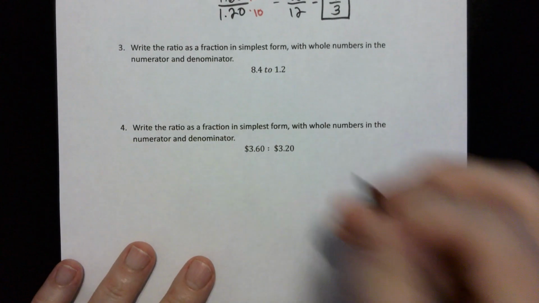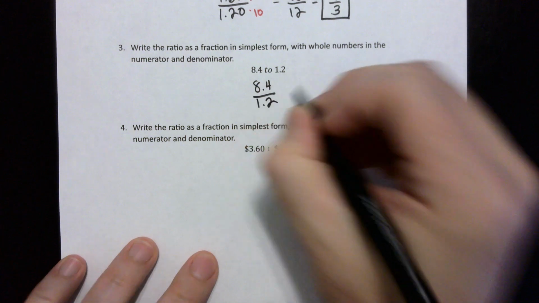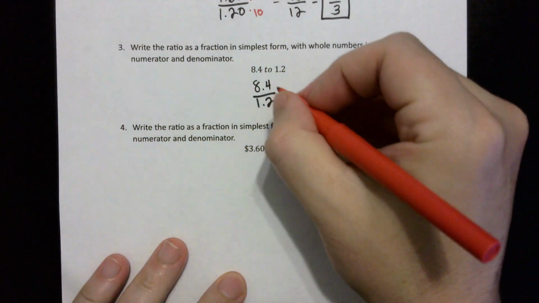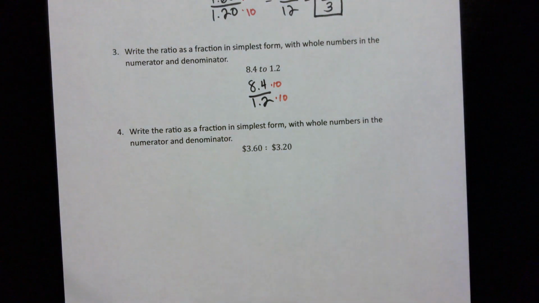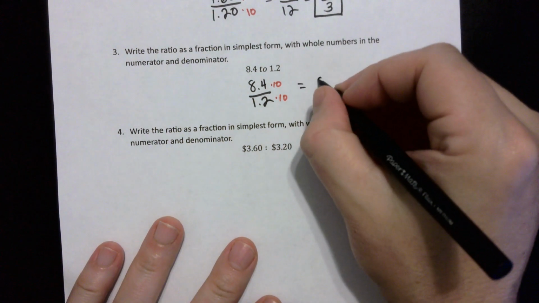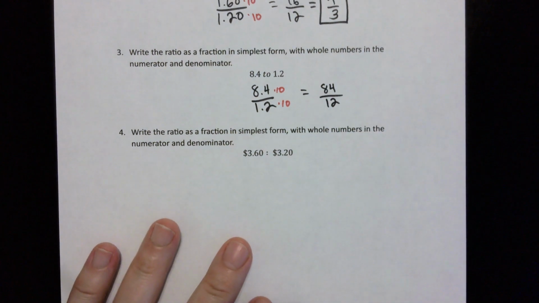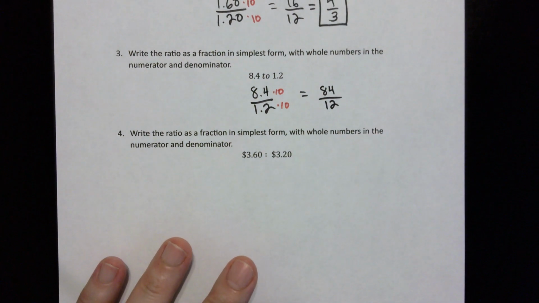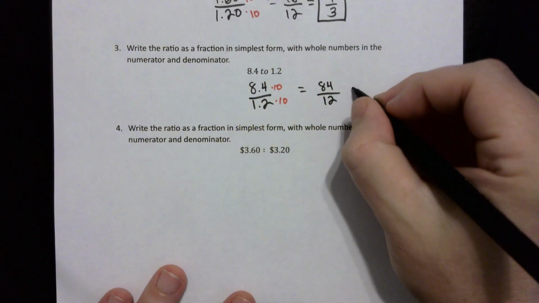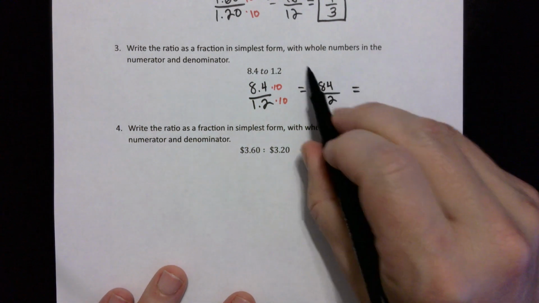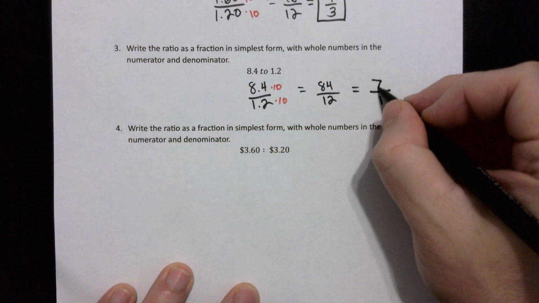On this one, we've got 8.4 to 1.2. Again, I can multiply by 10 to move the decimal place over one time. That will give me 84/12. How many times does 12 go into 84? 7. So if we write this as whole numbers in the numerator and denominator, you have to write it as 7/1.